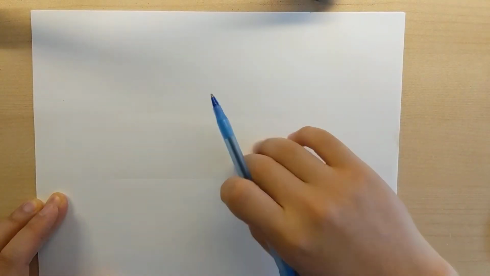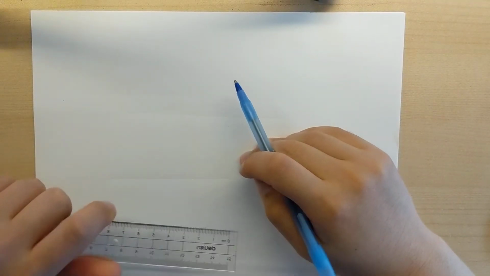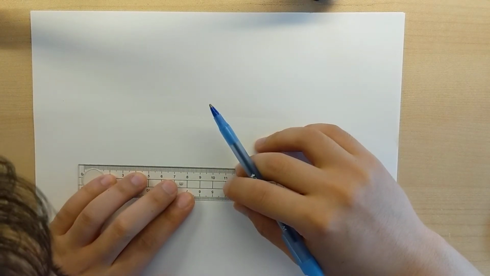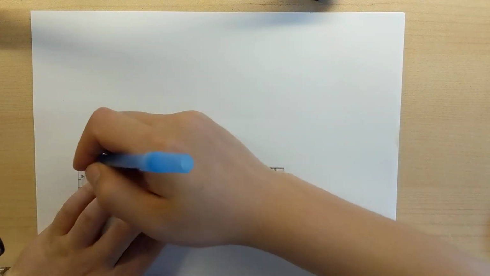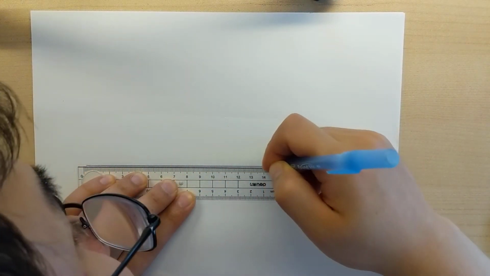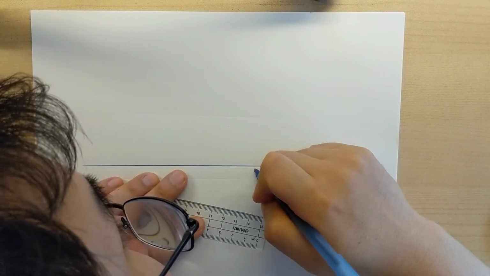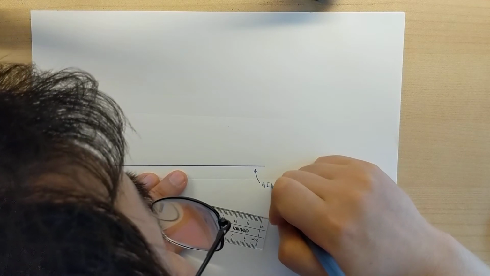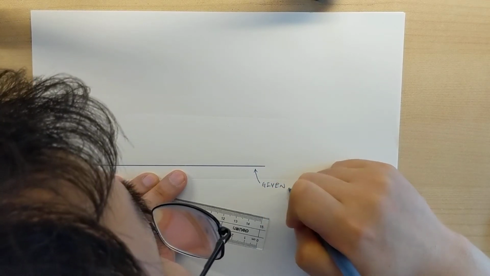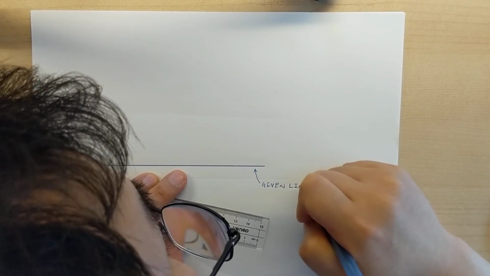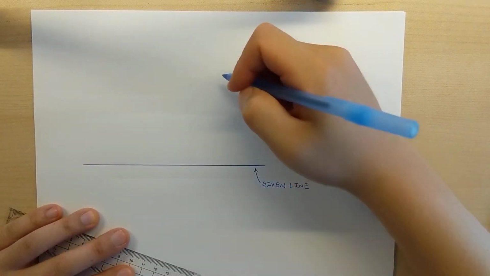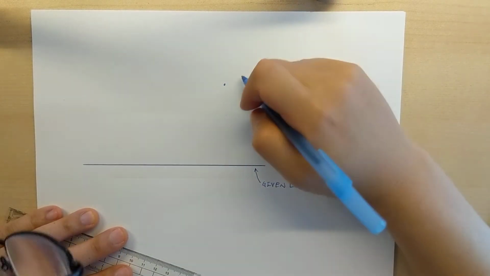And we're going to first start off by drawing all the necessary givens. So I want to draw myself the given line. So this is the given line. And I'm going to draw myself a given point. This is the given point.